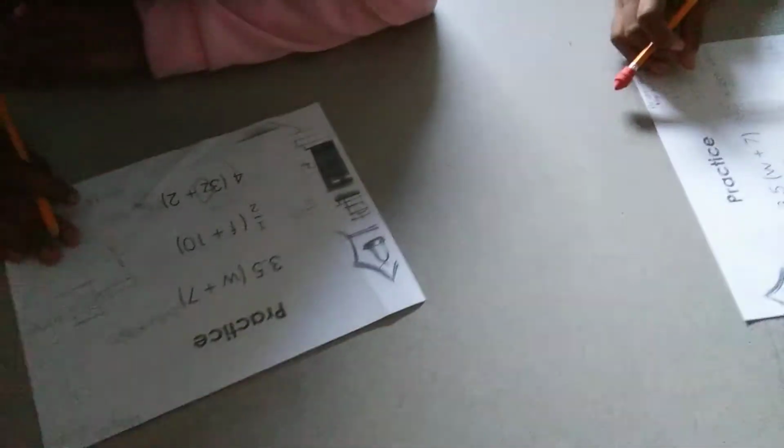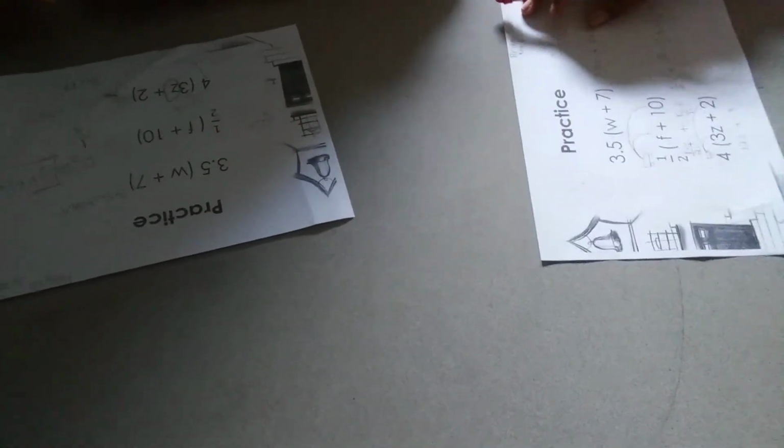The 4 times 3Z plus 2. All right, what's the greatest common factor? Brian only this time. 4. Yeah, it's the 4. All right, and you multiply the 4 with the first term and got what, Brian? 12Z. And then you multiply 4 with the second term and got what, Luster? 8. So your final equivalent expression is what? 12Z plus 8. Good job.